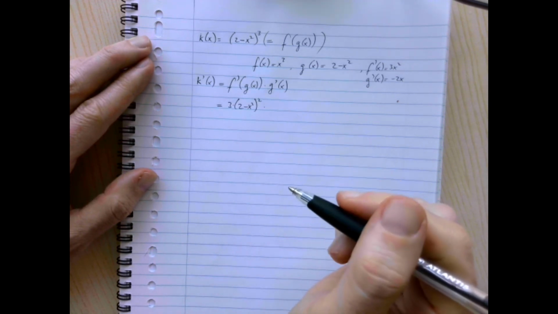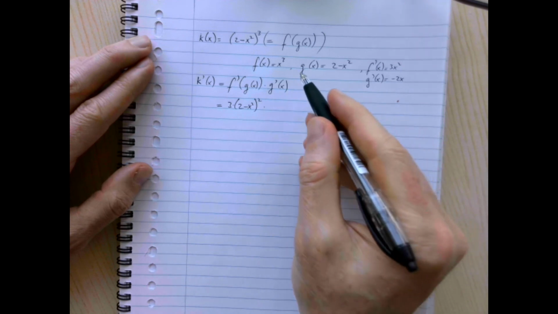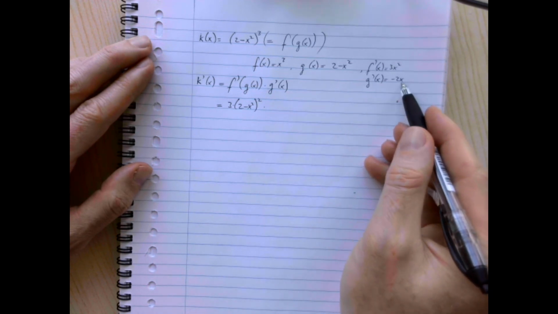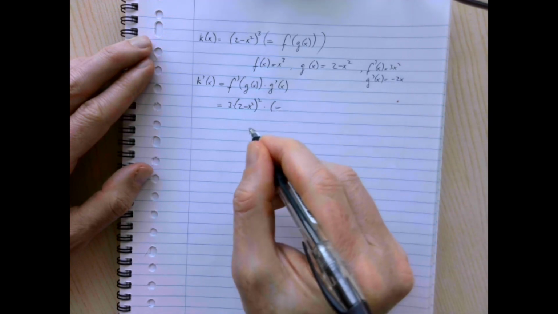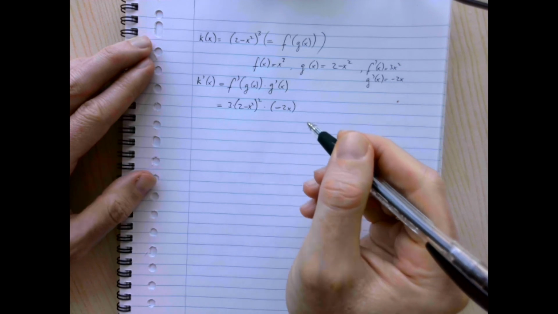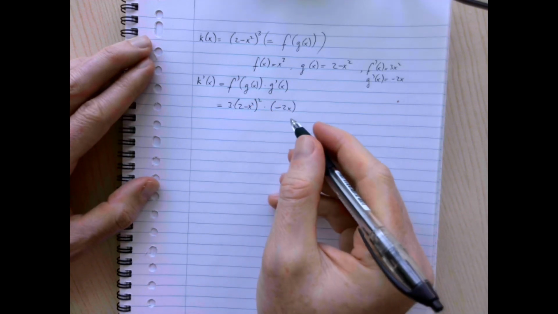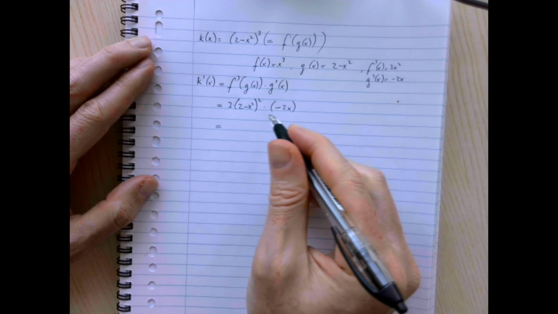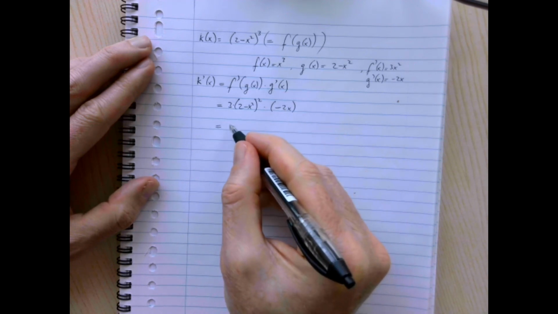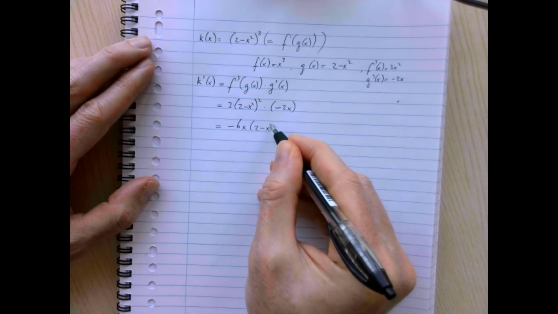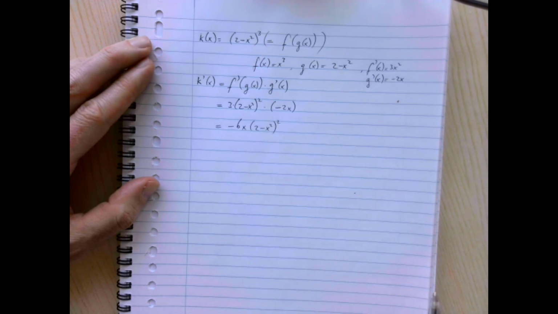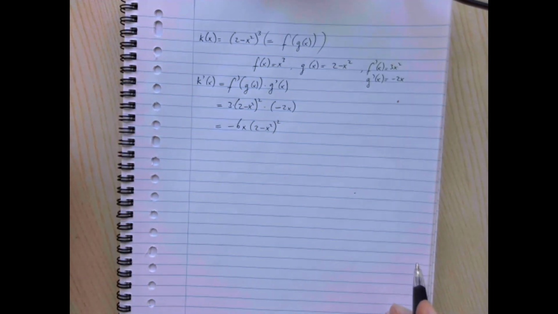And we have to multiply this by the derivative of g, of the interior function, and that was minus 2x. So we just evaluate that at x, so times minus 2x. Well, this is it, except that we can do this multiplication and see that 3 times minus 2 is minus 6 times this x times 2 minus x squared, which is a nicely factorized form. So this is k prime of x using the chain rule.